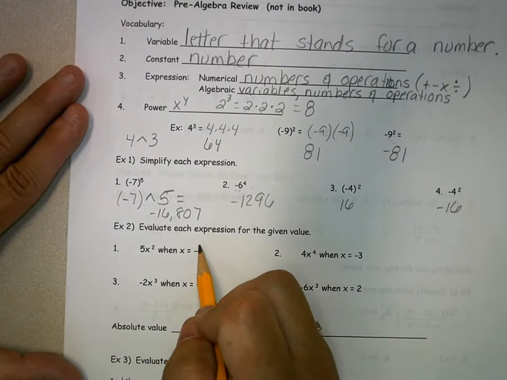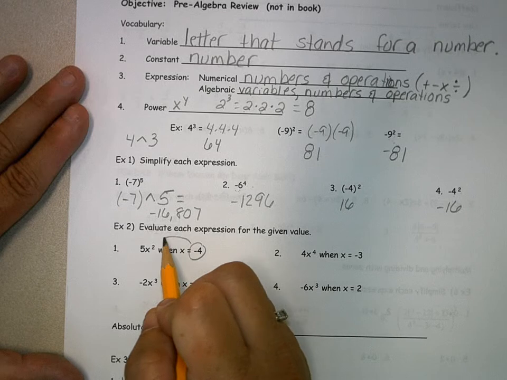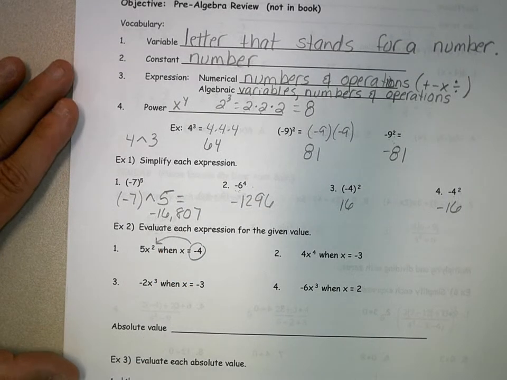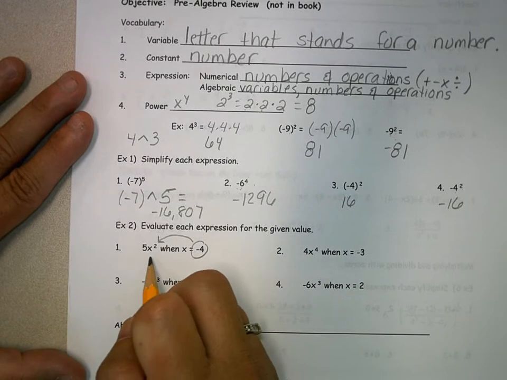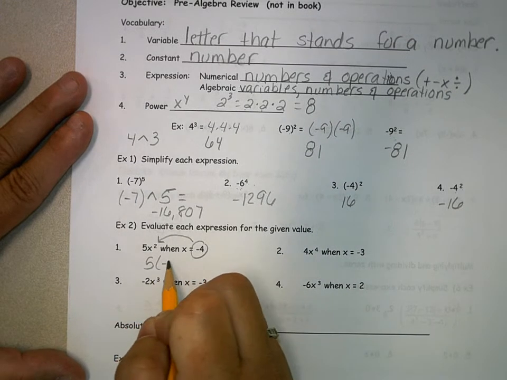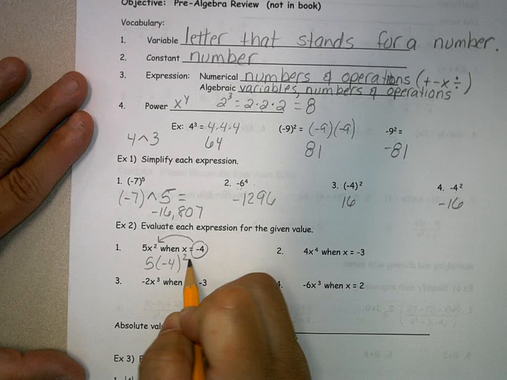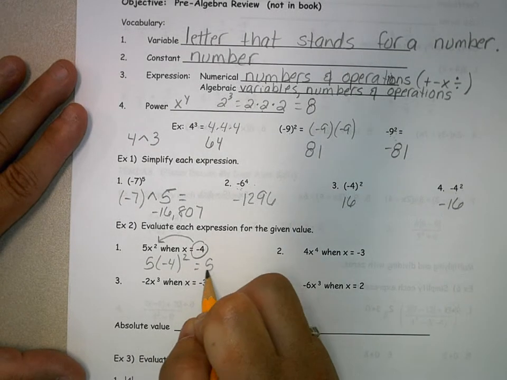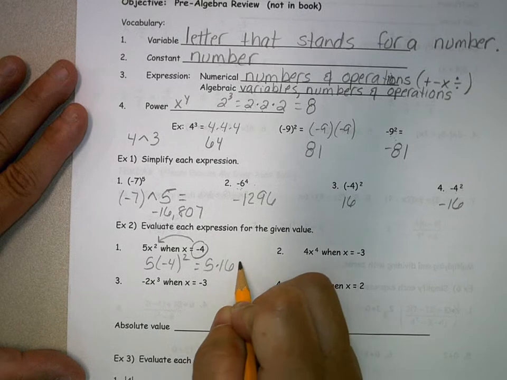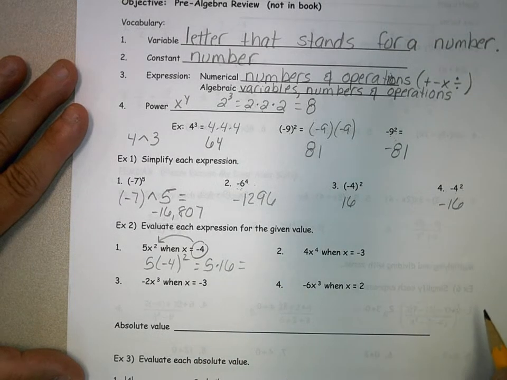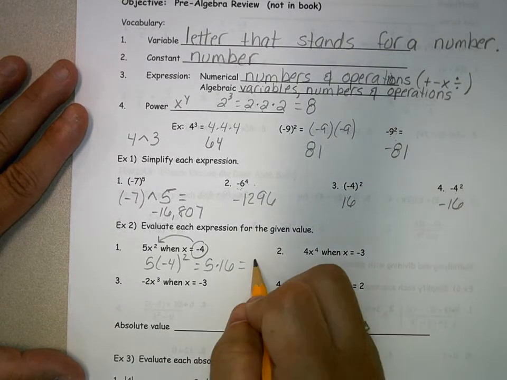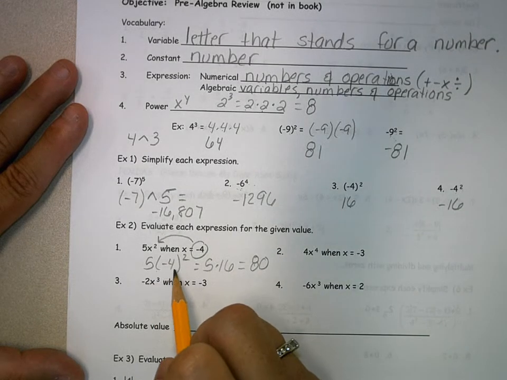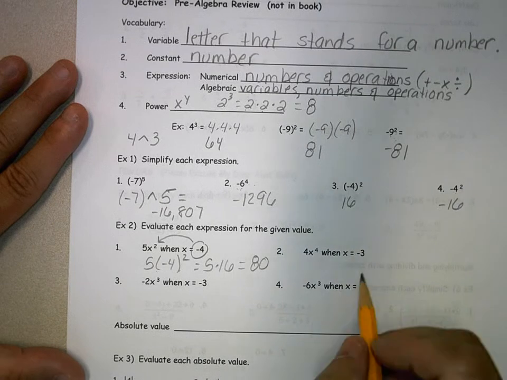For example 2, we're going to take this number and we're going to put it in place of that x. Whenever you use a negative, you're going to want to put parentheses around it. So that means 5 times negative 4 squared. Negative 4 times negative 4 is 16, and 5 times 16 is 80. Make sure you put the parentheses around the negative.